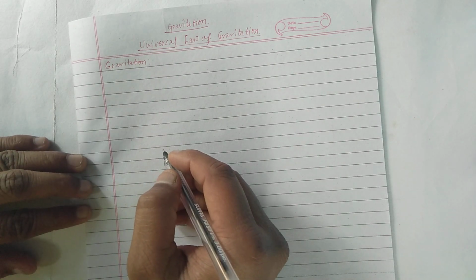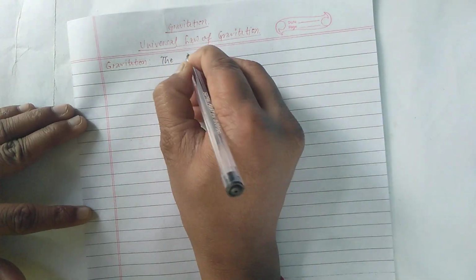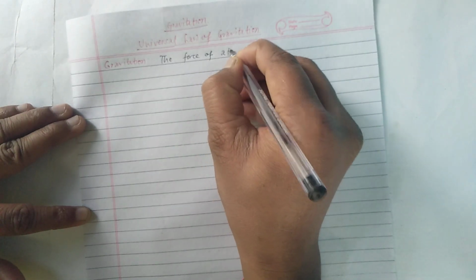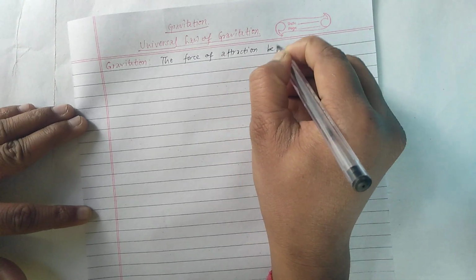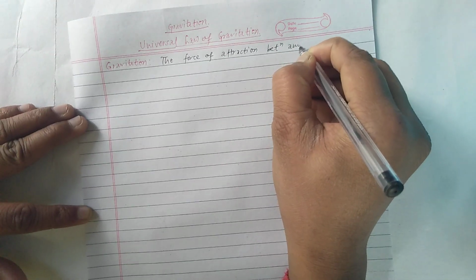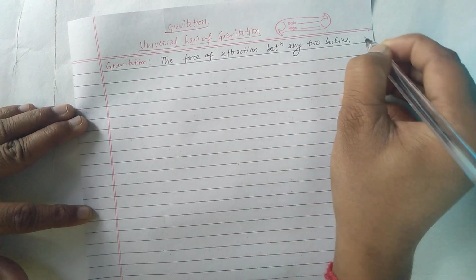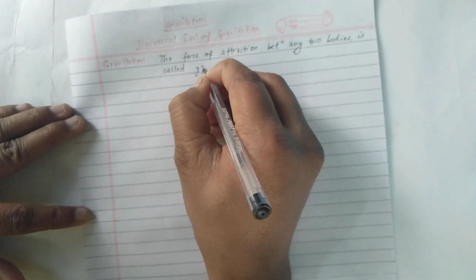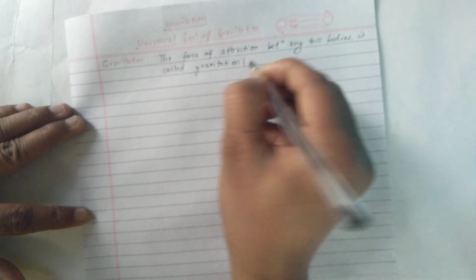Gravitation means the force of attraction between any two bodies is called gravitation, or you can simply call it gravity.